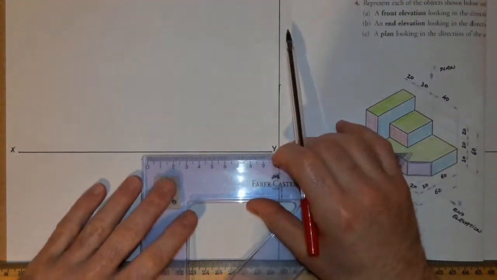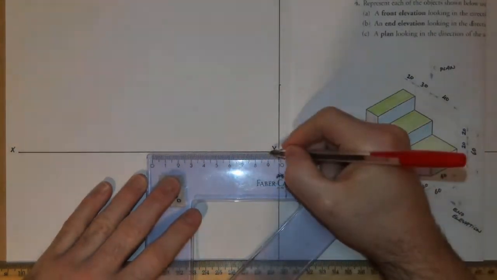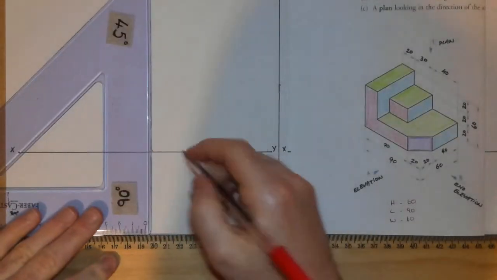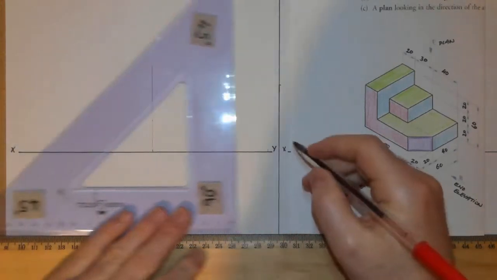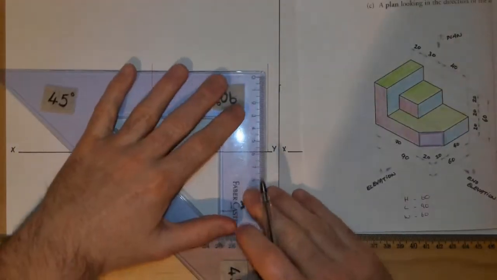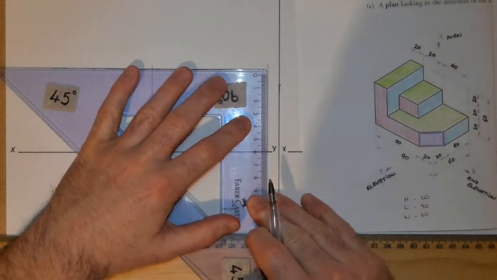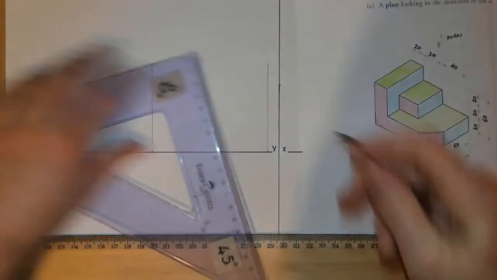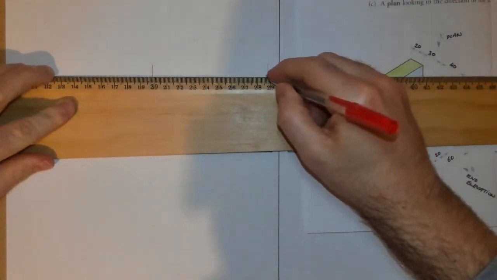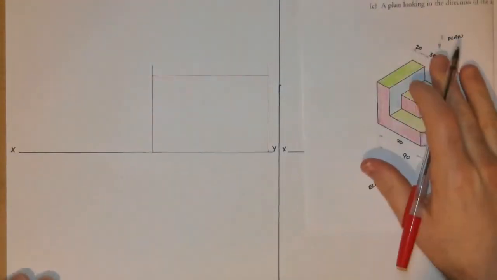So straight away I'm going to start that, making a mark on the right, 90 millimeters, and measuring up 60. So I've made the height 60, and I've now got my elevation box put in.